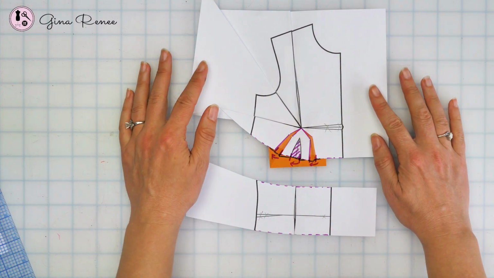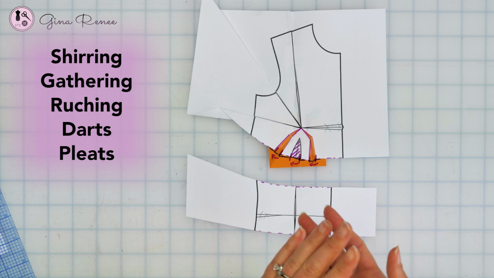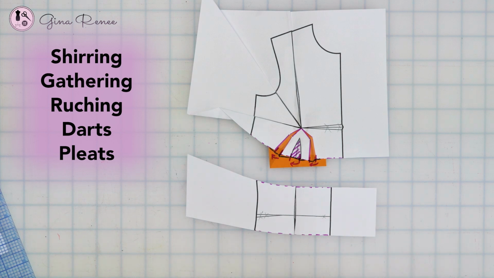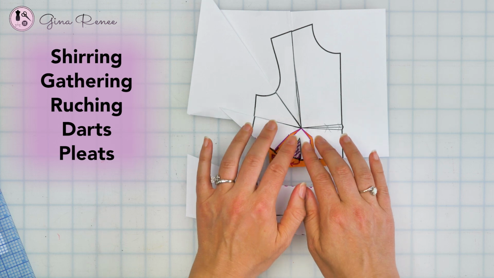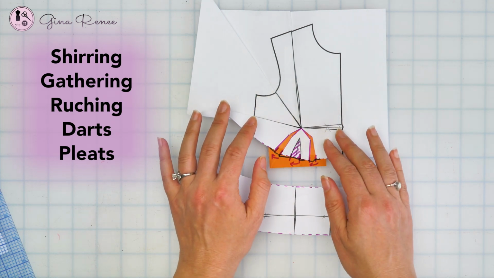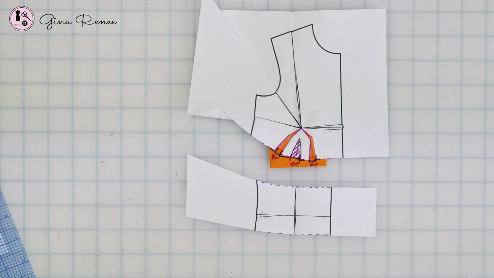Now, just like the other videos that we've talked about now, shirring, gathering, ruching, darts, pleats, all of these different topics can help aid in the fit. You can see that we're getting a nicer fitting garment because of those design details, but they're also fitting details.